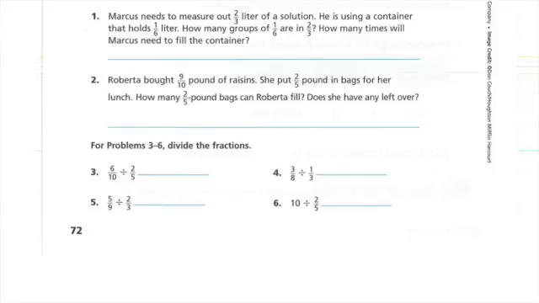All right, so you finished this, and now let's look at number 1. Marcus needs to measure out 2/3 liter of solution. He is using a container that holds 1/6 of a liter. How many groups of 1/6 are in 2/3? How many times will Marcus need to fill the container?